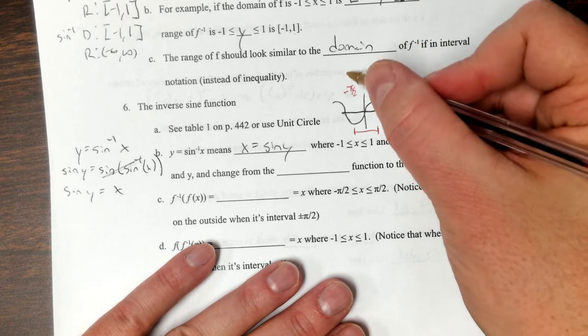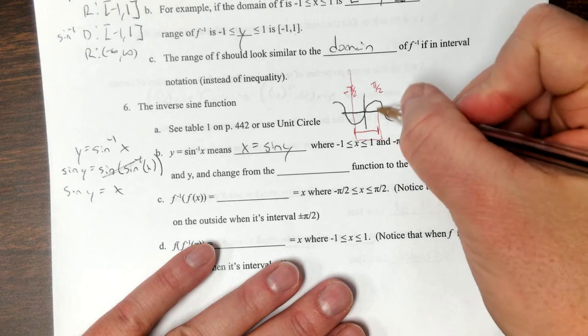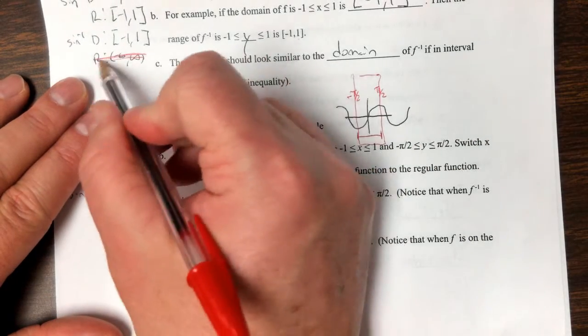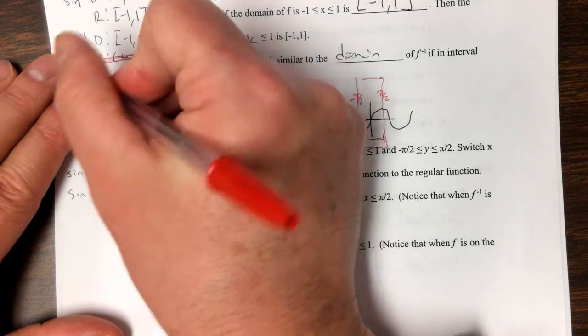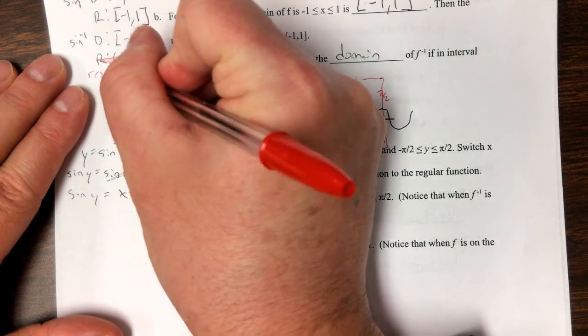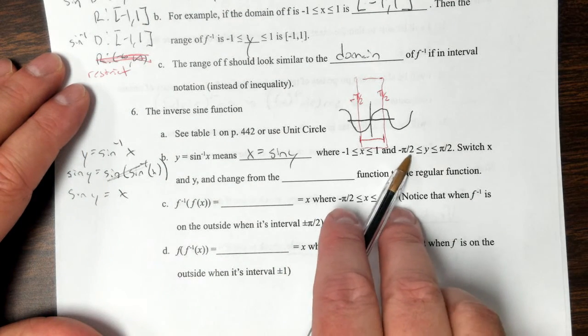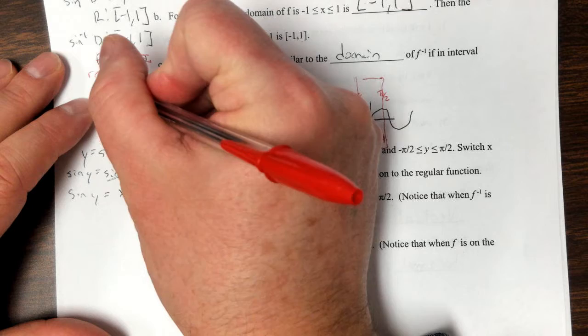So we're only interested in this section of it. So instead of actually being from -infinity to infinity, we have to restrict, and so it's going to be from negative pi halves to pi halves.